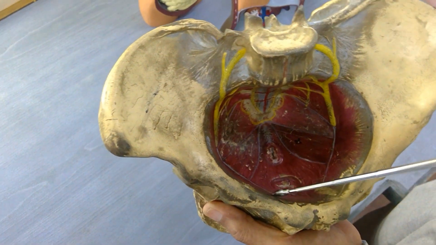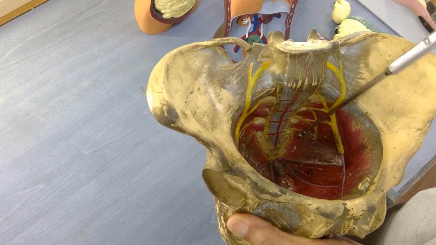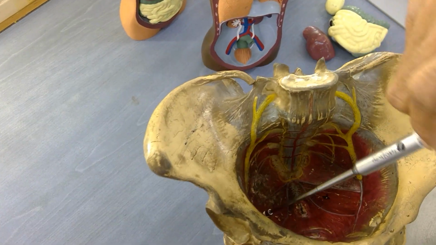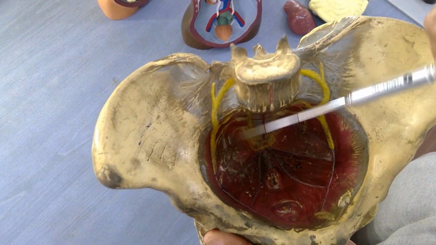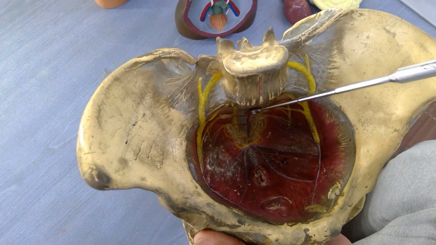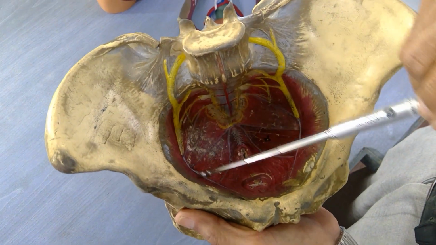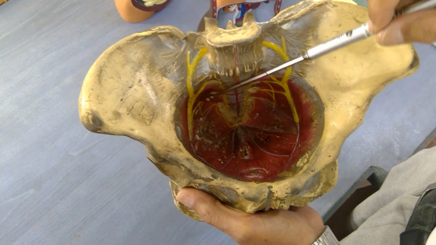So, completing the anterior wall, completing the lateral wall, and completing the posterior wall, that's the anterior, lateral wall, posterior, and the floor. These are the boundaries of the pelvic cavity, which is inside.